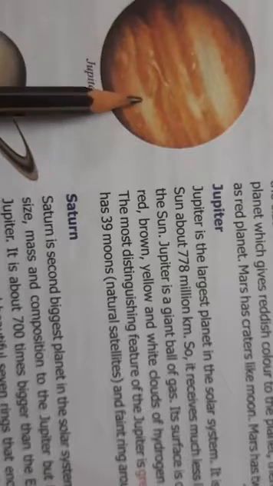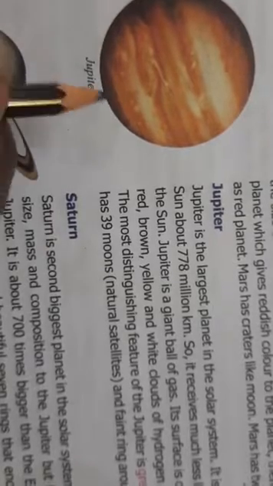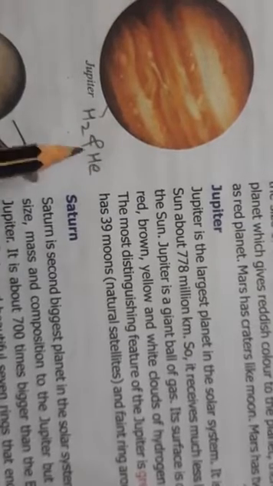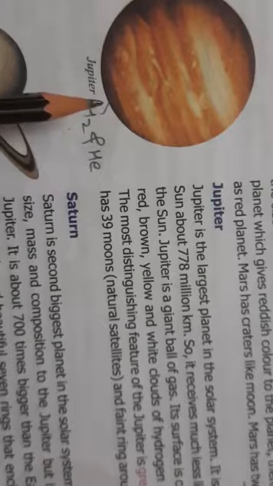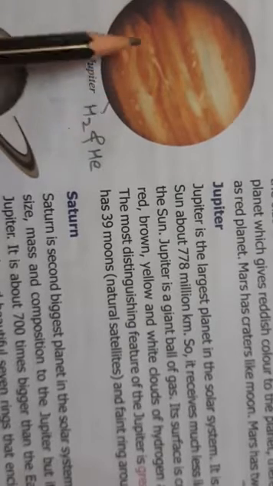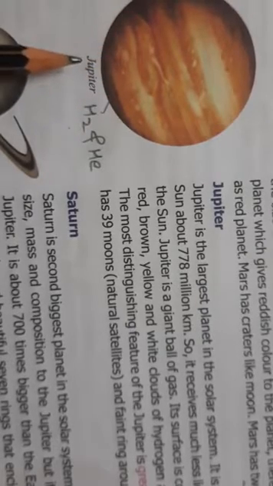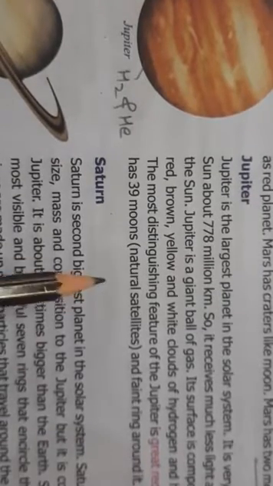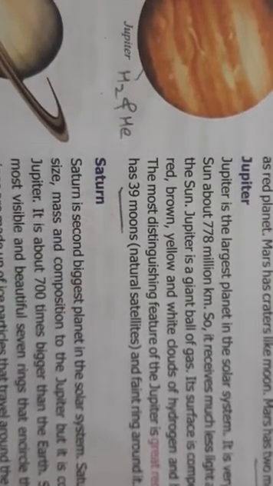The most distinguished feature of Jupiter is the great red spot. It has a very big red spot, and Jupiter has 39 moons and a faint ring around itself.